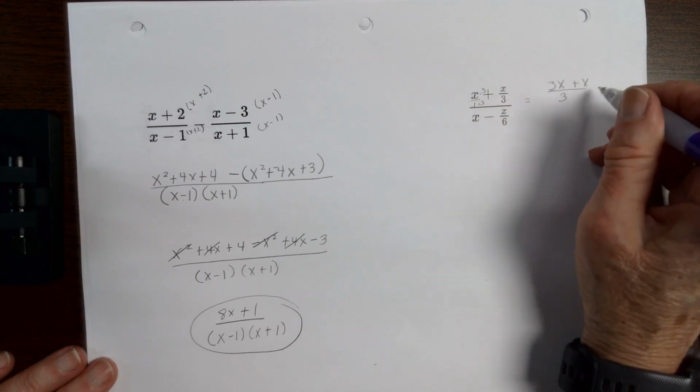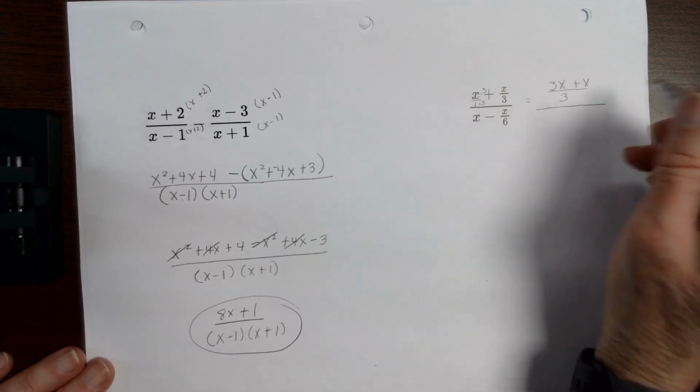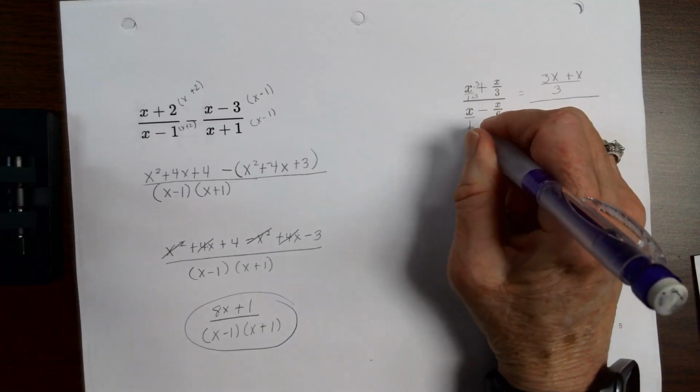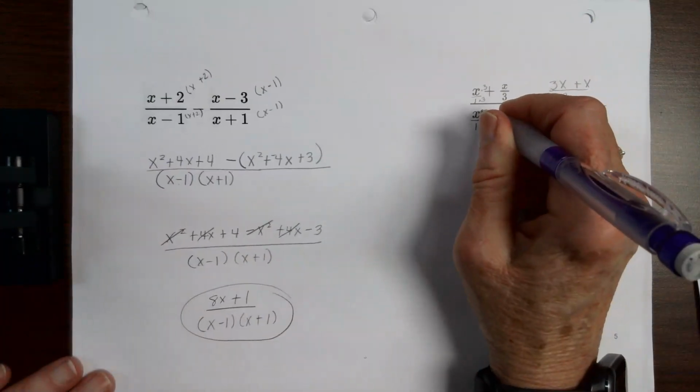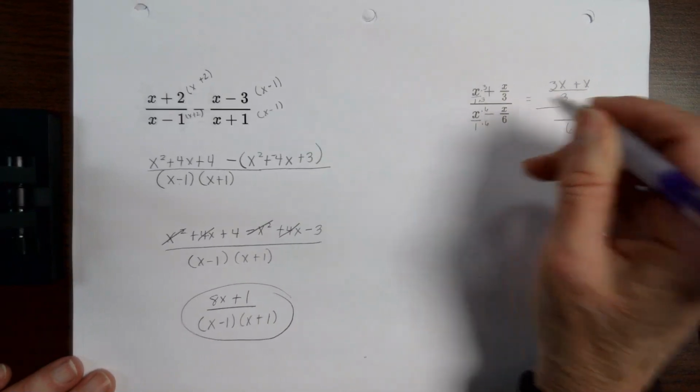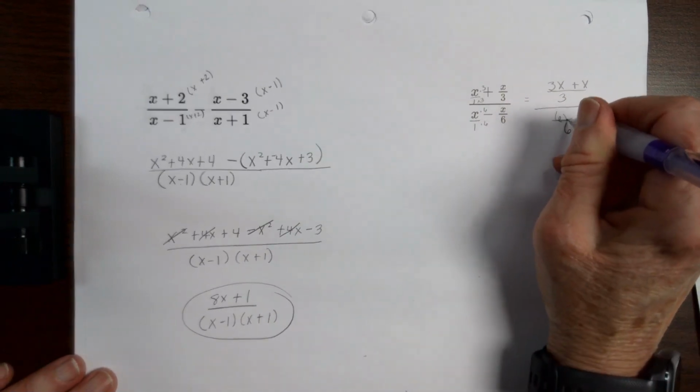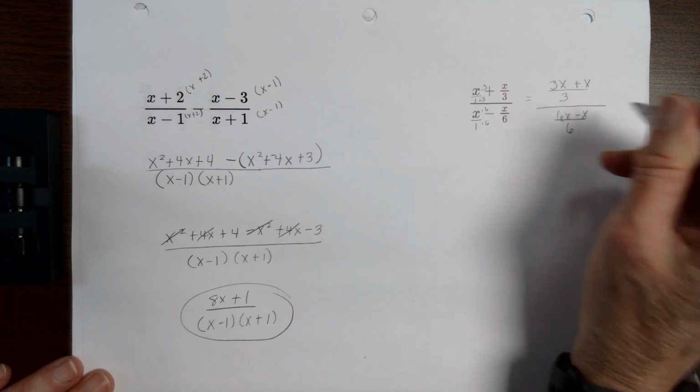Okay, so now I do the bottom one. This is over 1, so the common denominator is 6. This one I would have to multiply the top and the bottom by 6. So I have a 6x minus x.